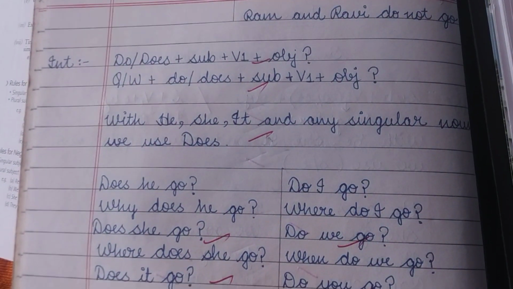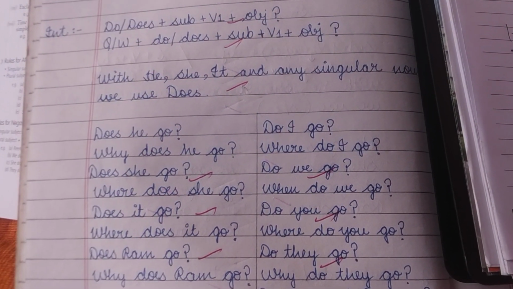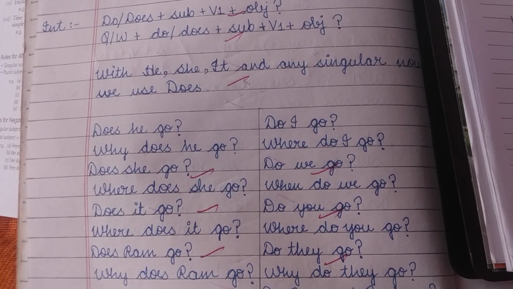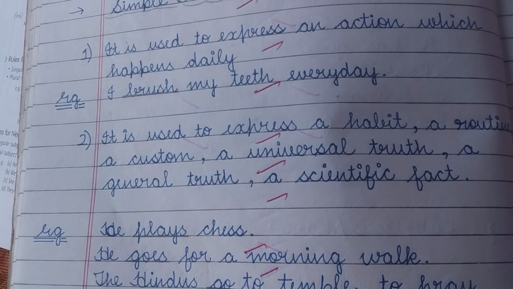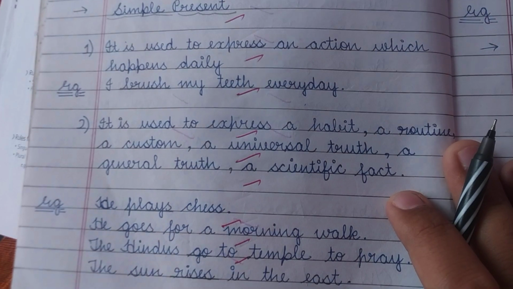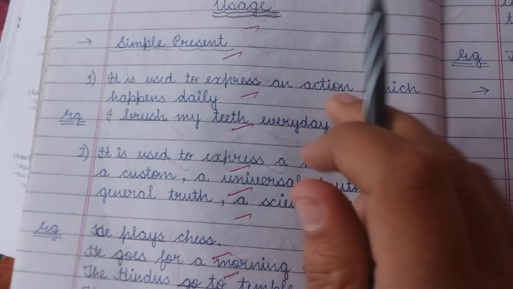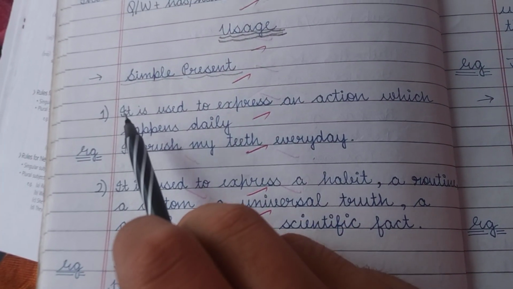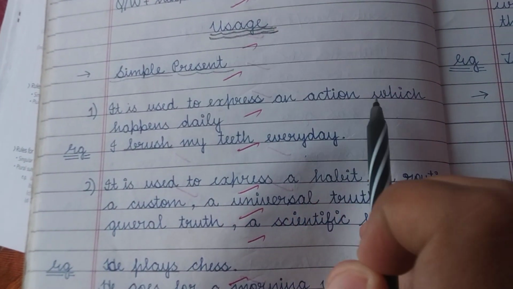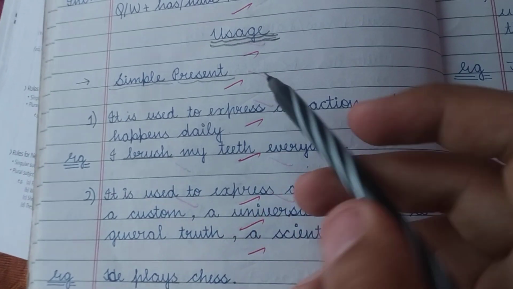Now what are the uses? Uses also we have to understand. So for usage, now we will understand where we use them. Usage of simple present tense. Children, it is used to express an action which happens daily. Like what is your routine? What are your daily things?